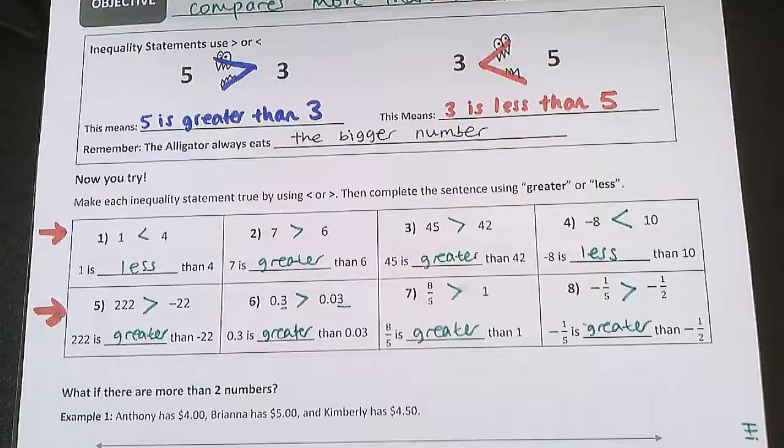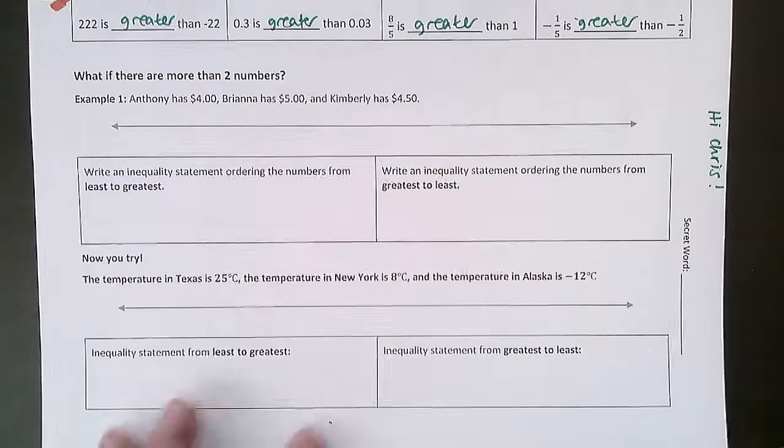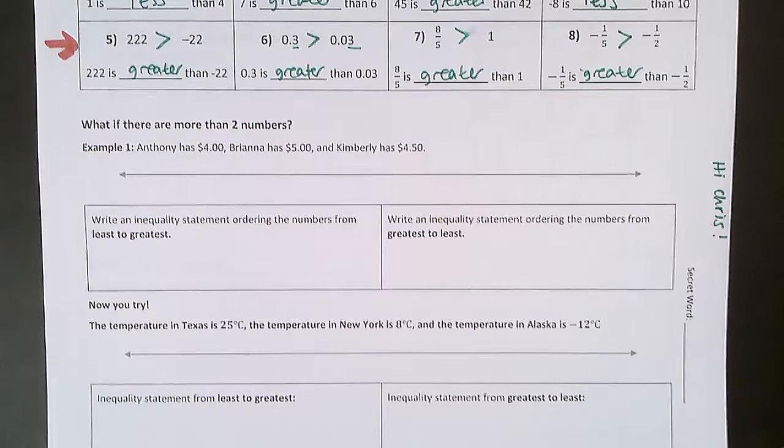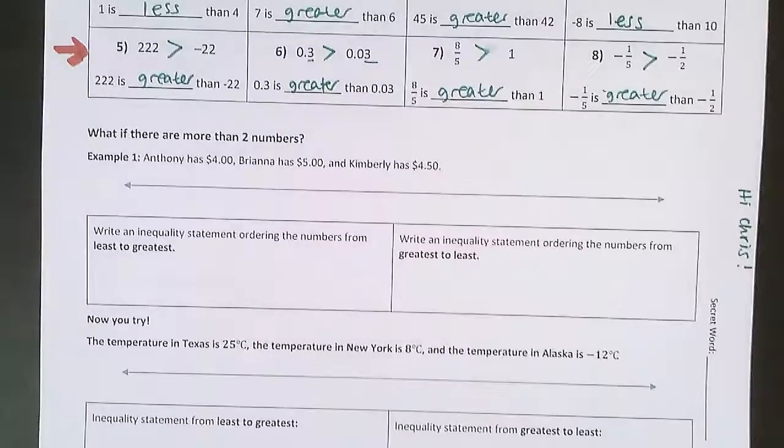All right. Now we're going to level up. If you got all those right on your own, 5 gold stars for you. And time to level up. So now we're going to think about, what if there are more than 2 numbers? How could we write that?